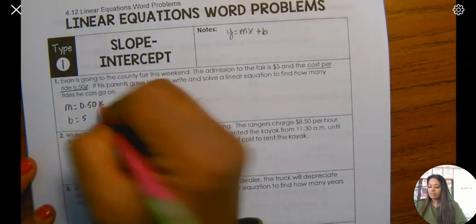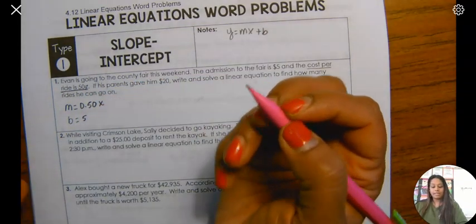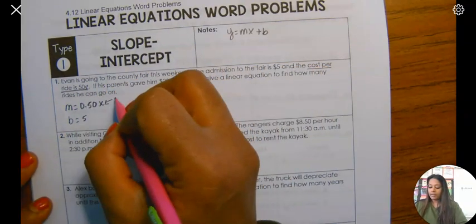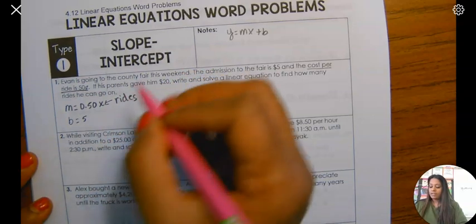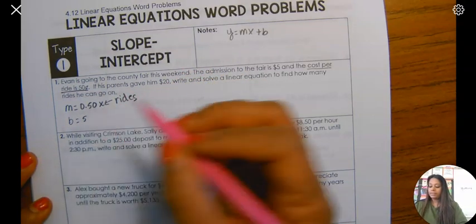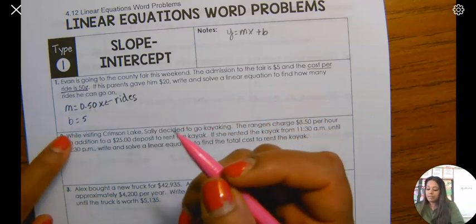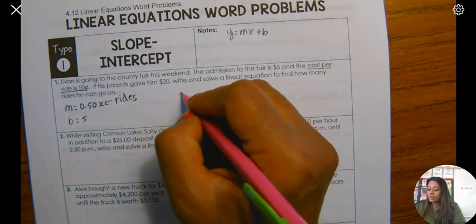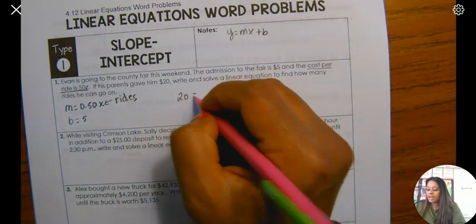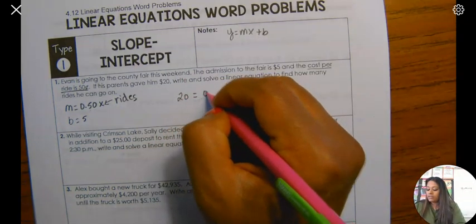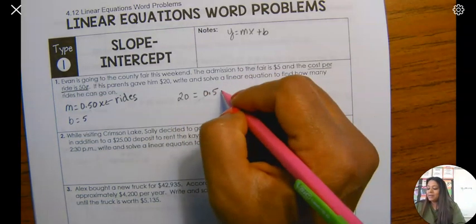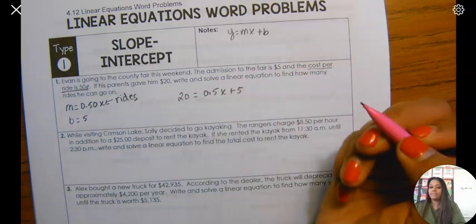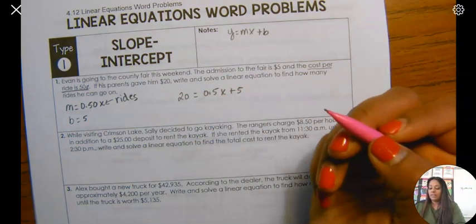Okay, so you have x here, which looks like it's the number of rides. So number of rides times 50 cents plus your $5 admission fee. So if you have $20 to spend and it costs 50 cents per ride plus your $5 admissions fee, how many rides can I ride?